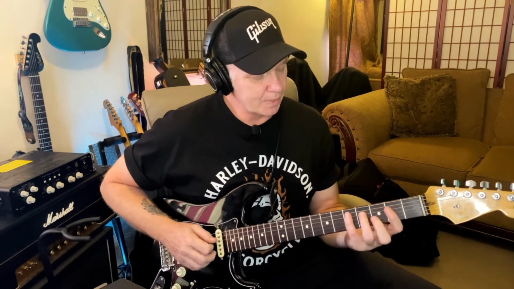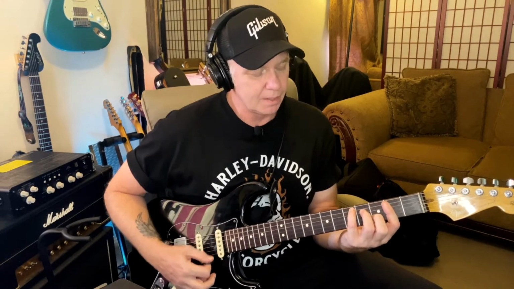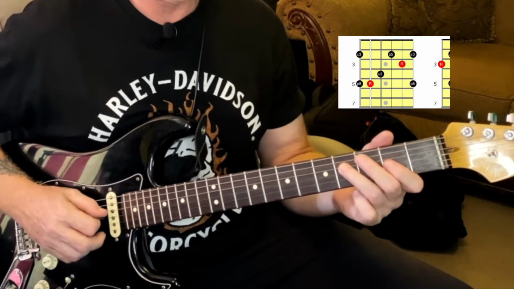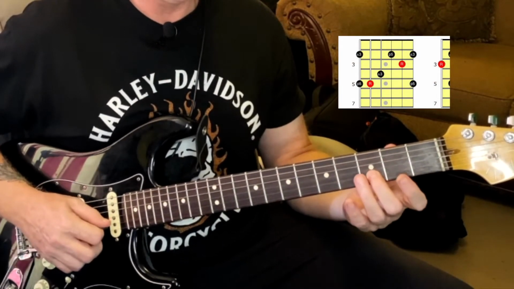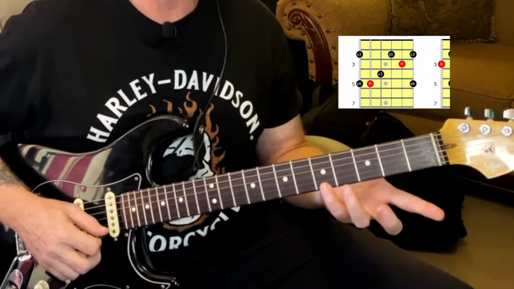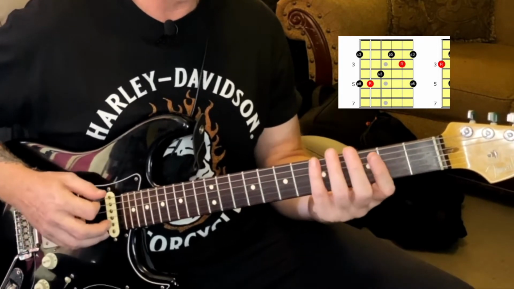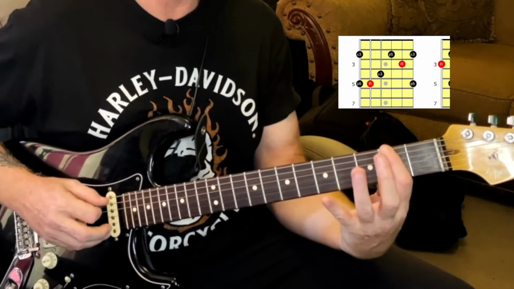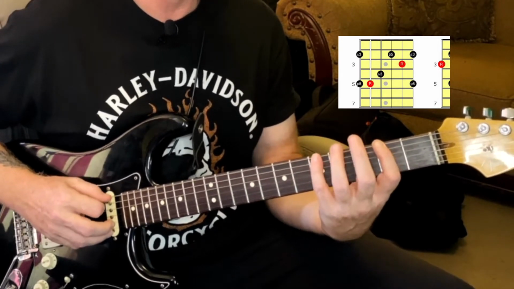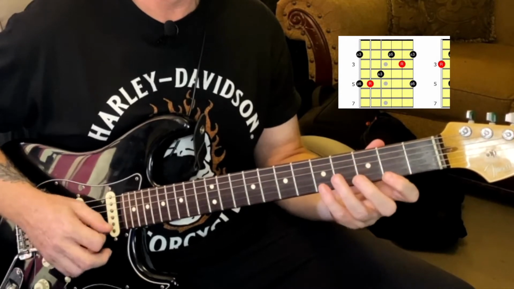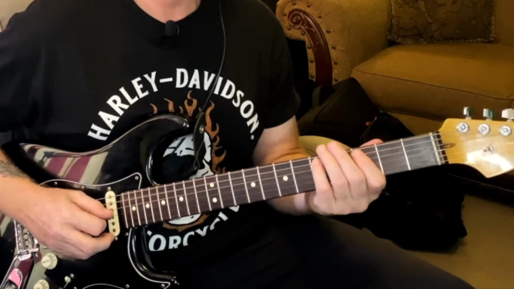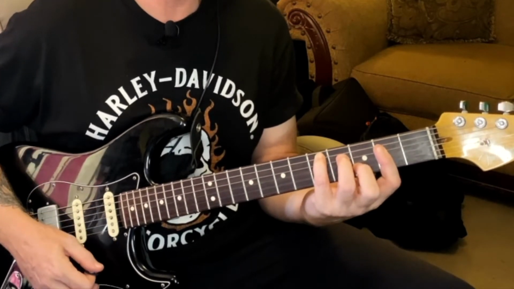So the pattern 1, or the C shape major arpeggio here, and we're just doing triads for now. We're going to keep it simple. We got the root, the major third, the fifth. We have another root here, another major third, and another fifth. And the low E string, which always mirrors the high E string, we also have the fifth and the major third here. So the full arpeggio. And that goes right around that chord shape.